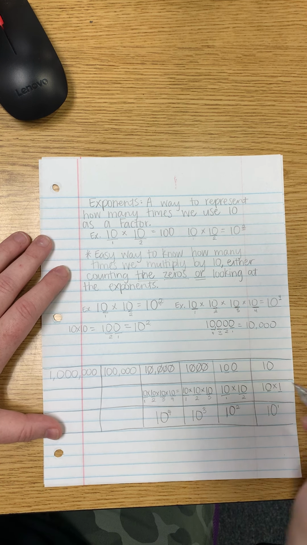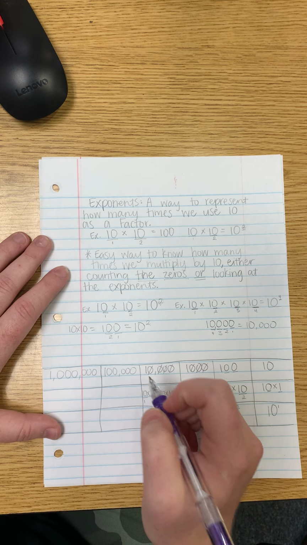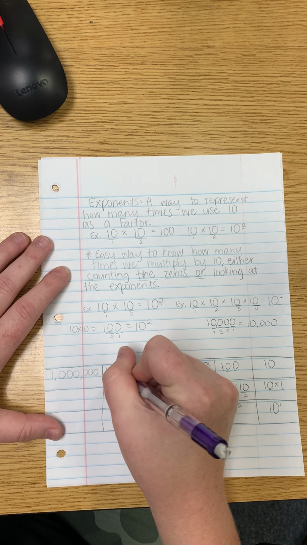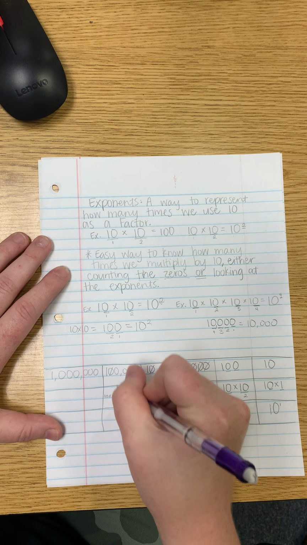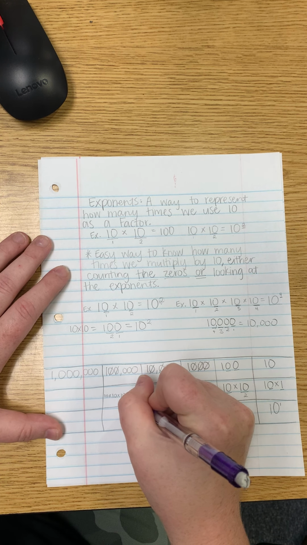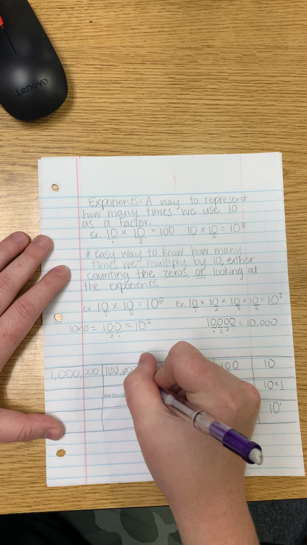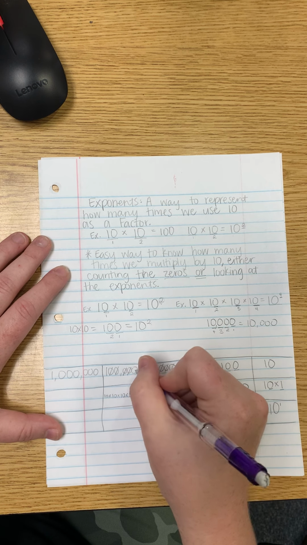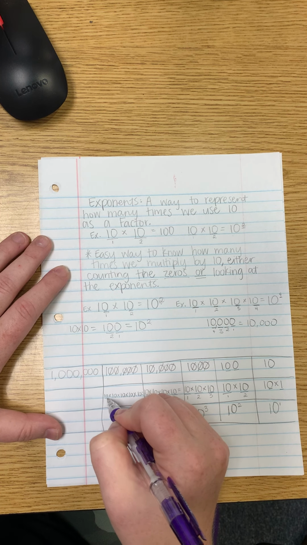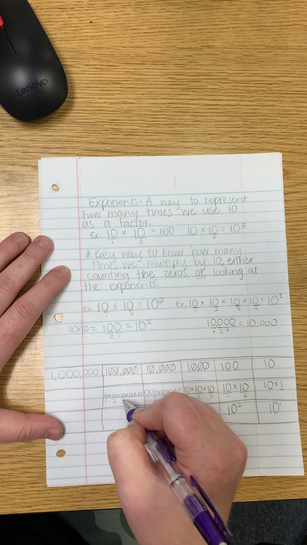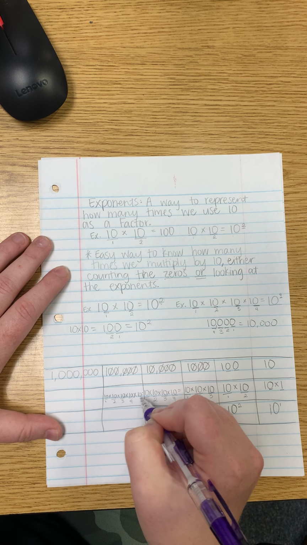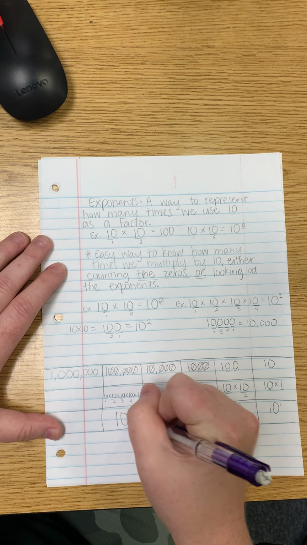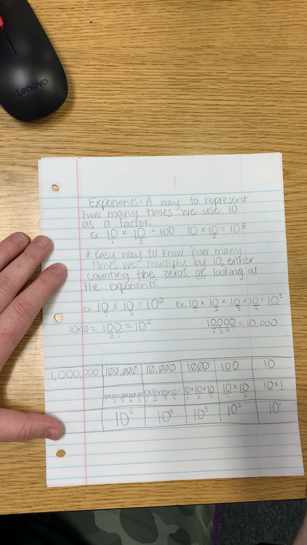Okay, and then we have 100,000. We are going to start doing our 10 times: 10 times, 10 times, 10 times, 10 times, 10. Let's go through and count: 1, 2, 3, 4, 5, which means this is going to be 10 to the fifth power.